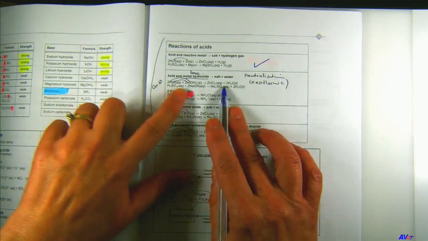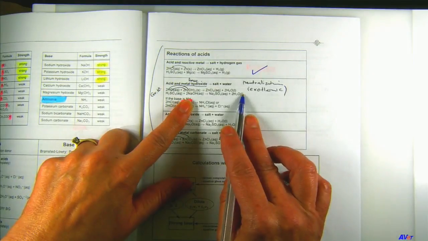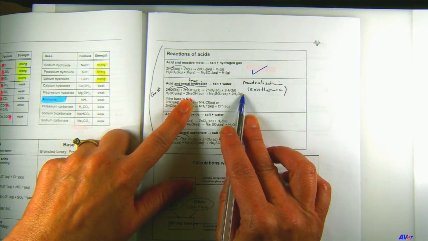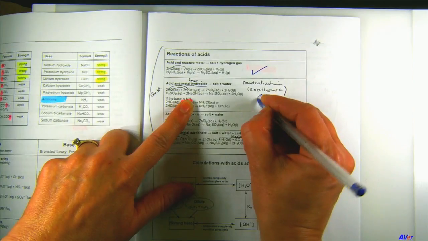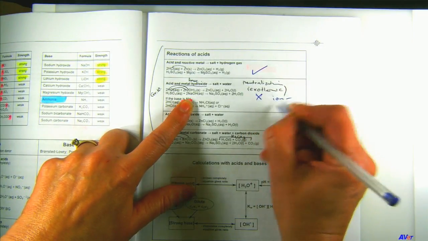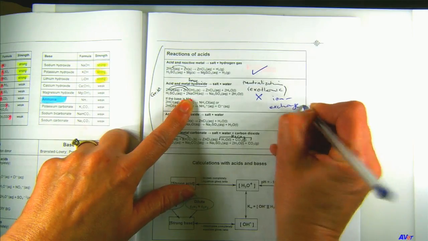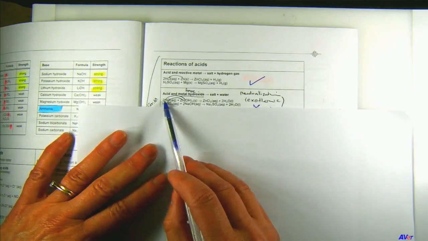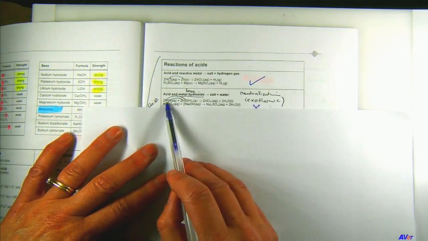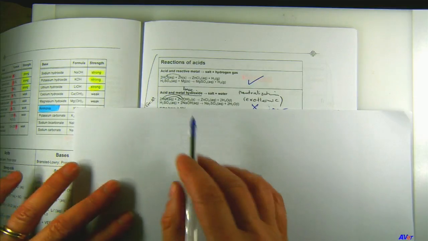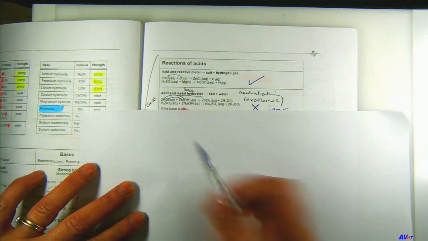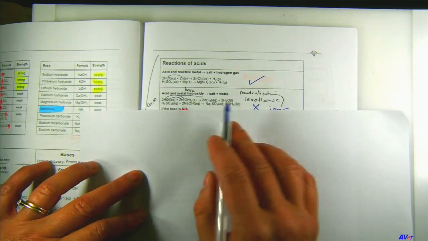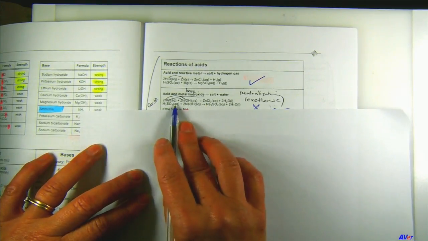How about the second one? Is this a redox reaction? No. We call this an ion exchange reaction. Because what happens is this positive ion is bonding to that negative, and this positive is bonding to that negative, but nothing is changing. No charge changes, right? So there's no transfer of electrons. The ions are just swapping positions. So this is an ion exchange. It's not a redox reaction. So you have to be able to look at it and see.